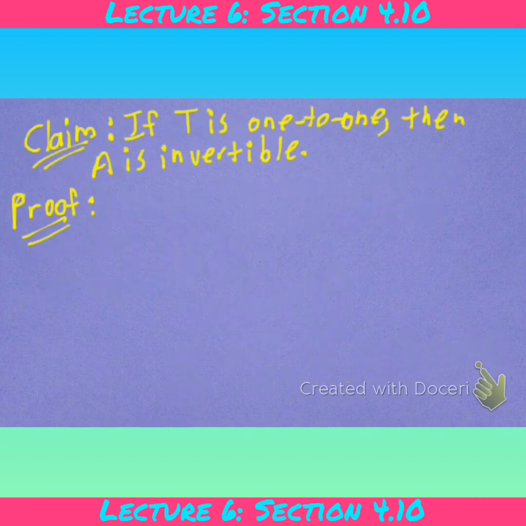Right, so our last claim is that if T is 1 to 1, then A is invertible. We're going to use the equivalence theorem again. So we assume T is 1 to 1.